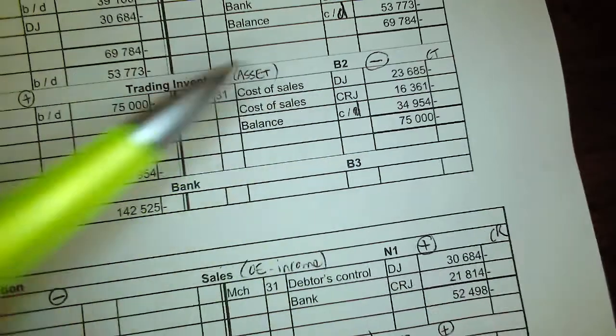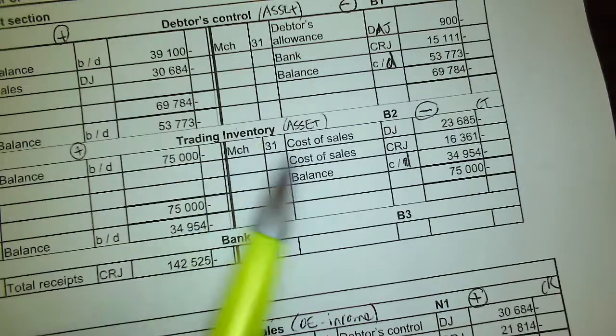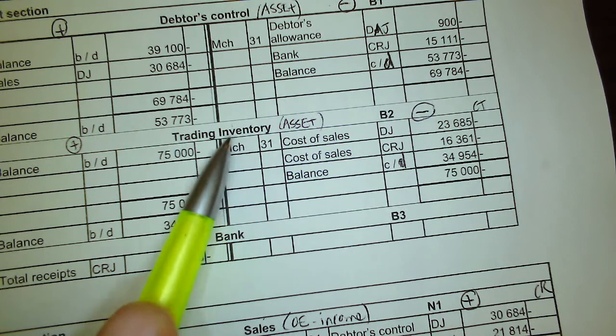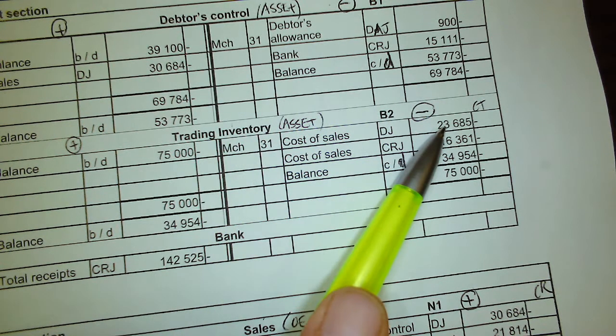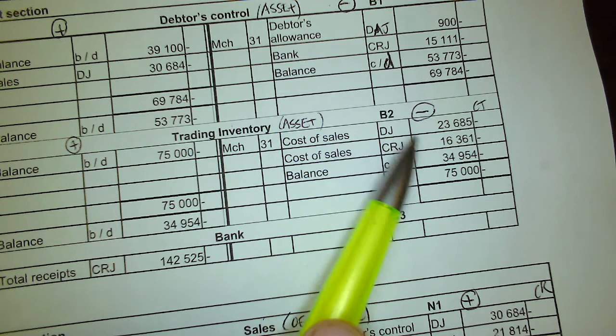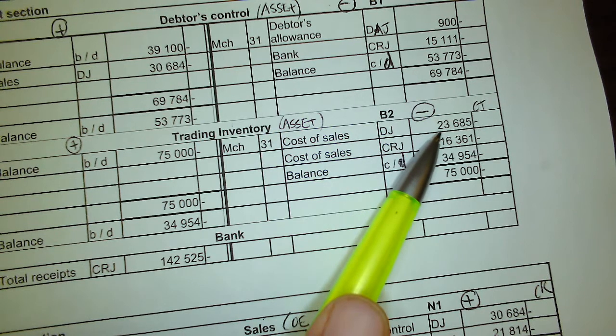That's balancing in accounting. Okay, so back to trading inventory, the account that we are actually doing in this video, and it gets credited. Okay, and we sold. Why is it the DJ? Because this is trading inventory that we sold on credit.